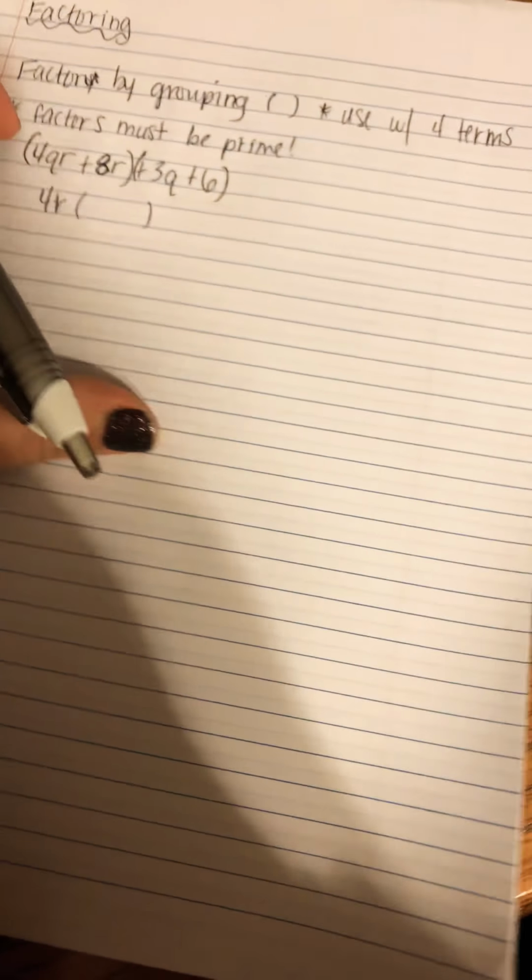Okay, so we started with an initial polynomial here. I'll write it over here real quick. This was your original problem. We had this right here. So 4qr plus 8r plus 3q plus 6. So this is what we started with. When you see 4 terms, you need to think, okay, I need to factor by grouping.